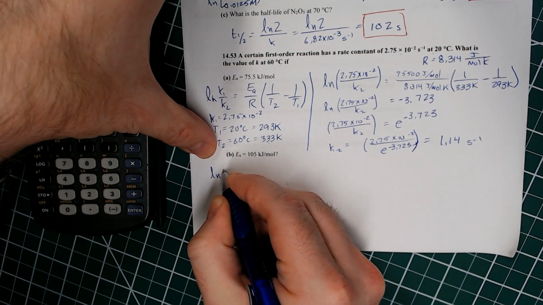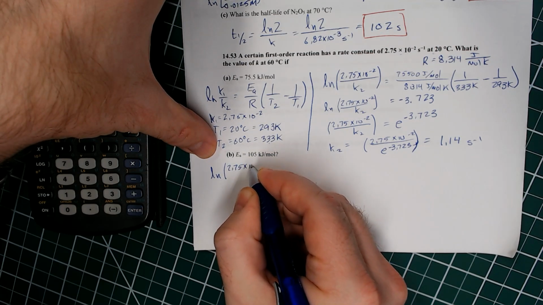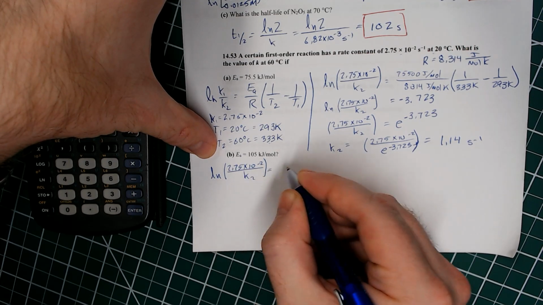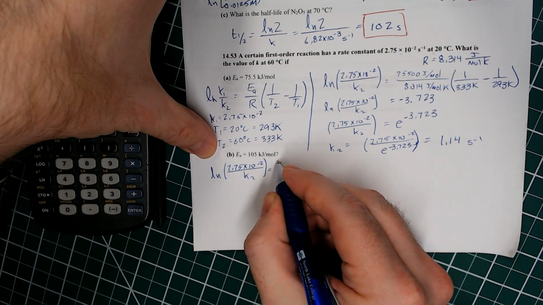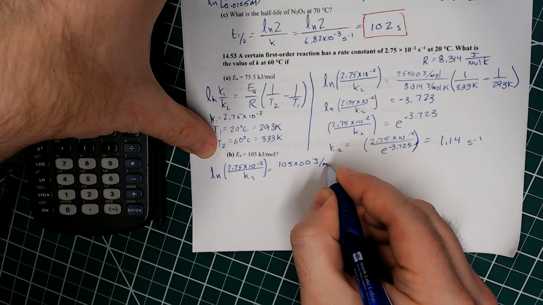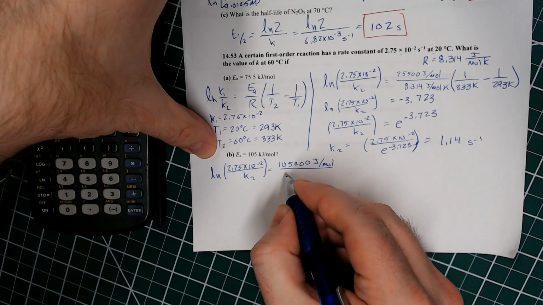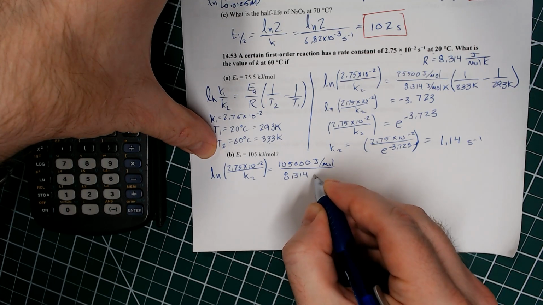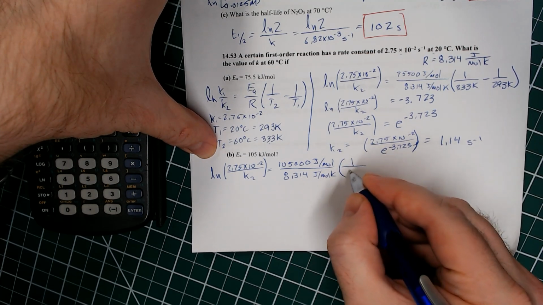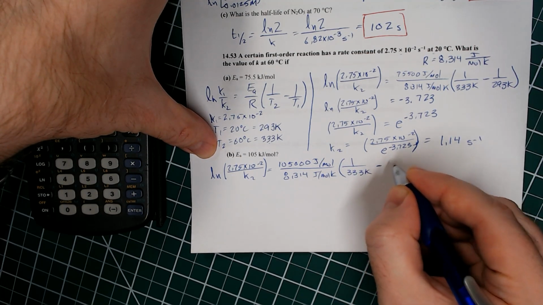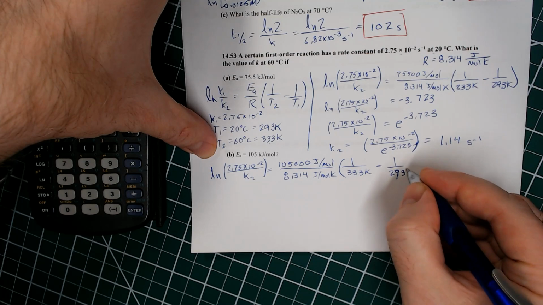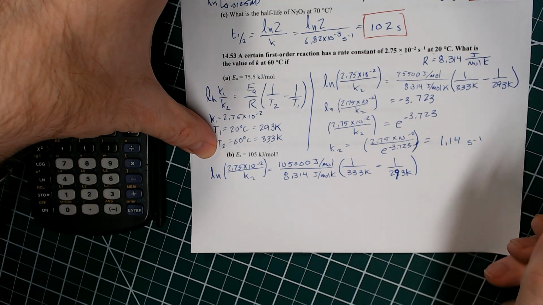So natural log of 2.75 times 10 to the negative 2 over K2 is equal to 105 kilojoules, which is 105,000 joules per mole. And then R is 8.314 joules per mole Kelvin. And then 1 over 333 Kelvin minus 1 over 293 Kelvin.